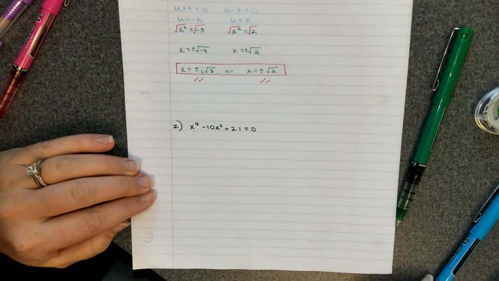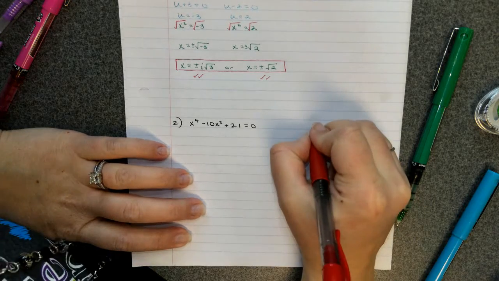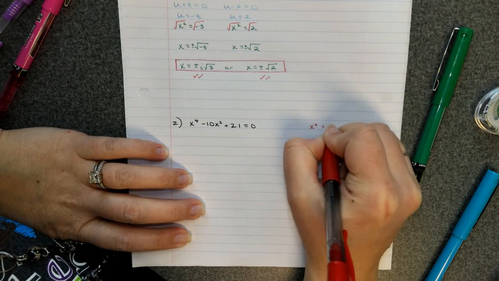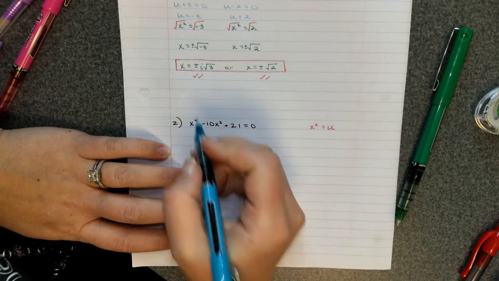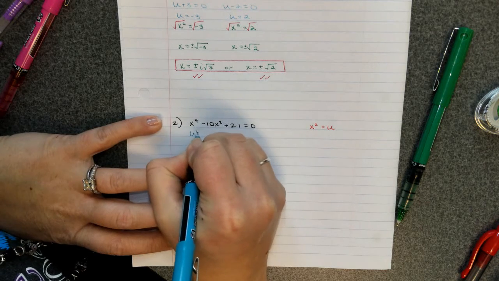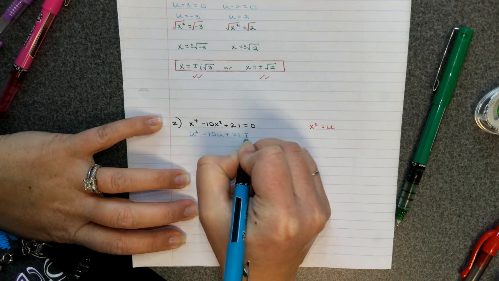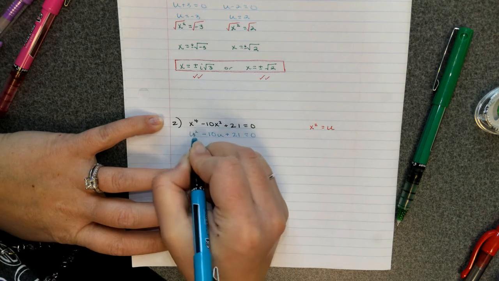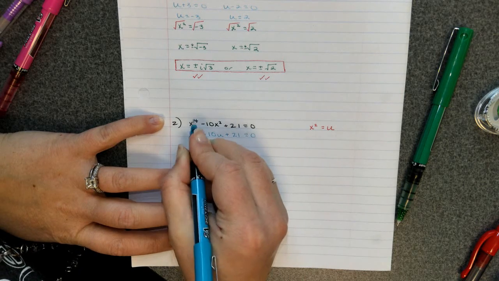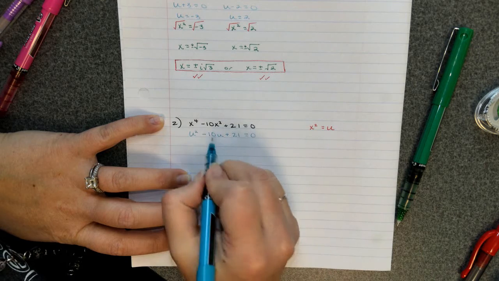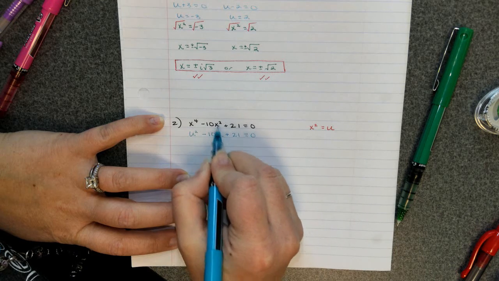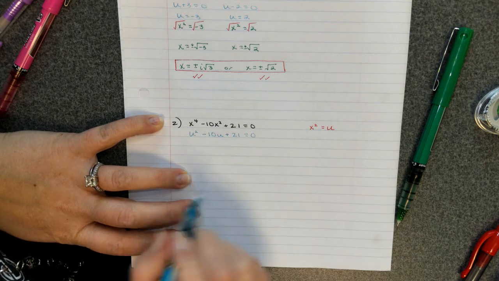Let's try the next one. Again, you want to make sure that you say that x squared is going to be u. This is going to be u squared minus 10u plus 21 equals 0. U squared is x squared squared, which is x to the 4th. 10x squared is the same as 10u. You just replace the x squared with u.